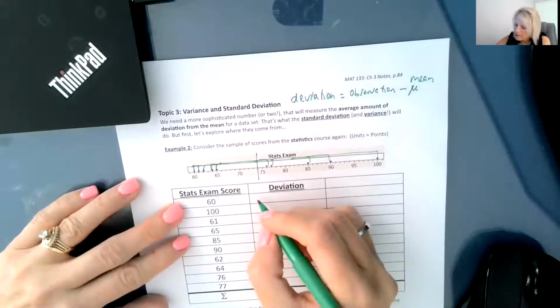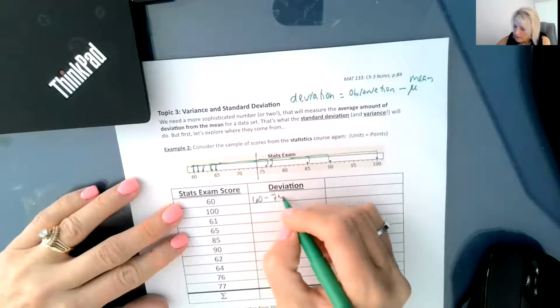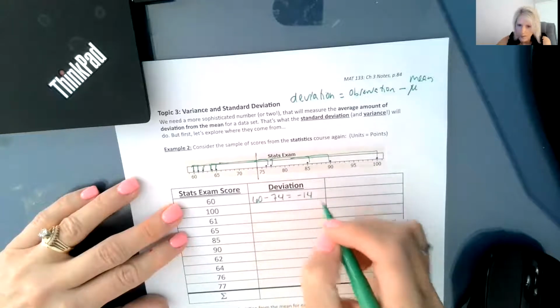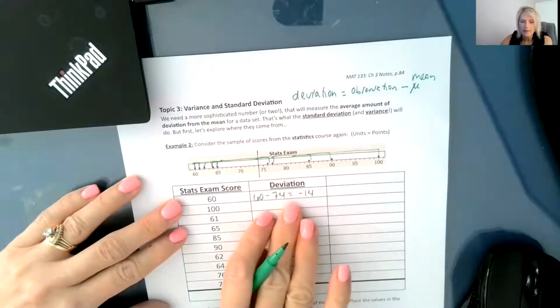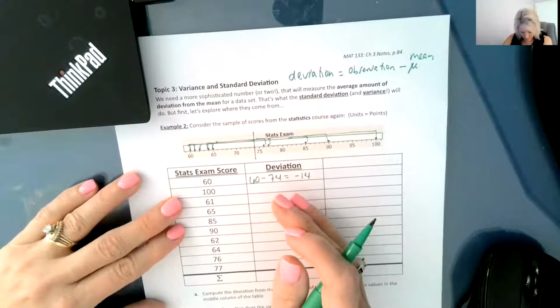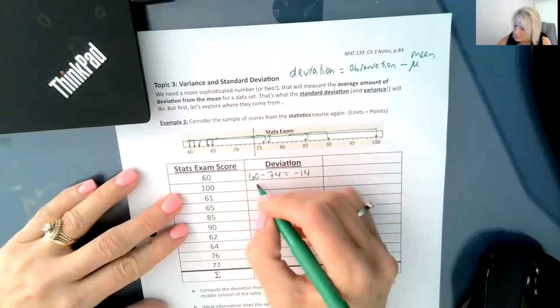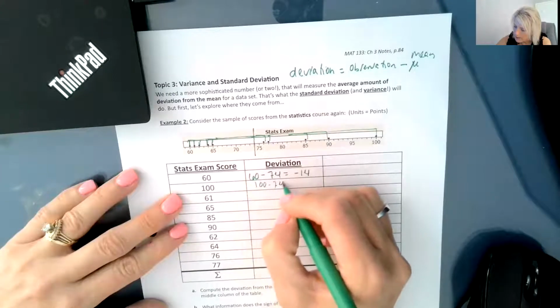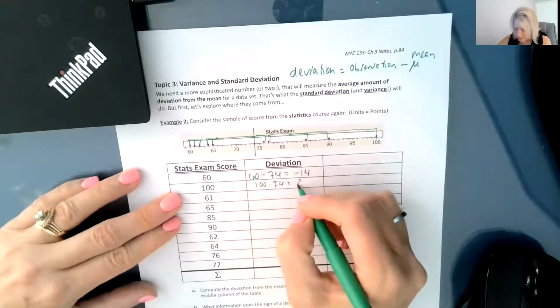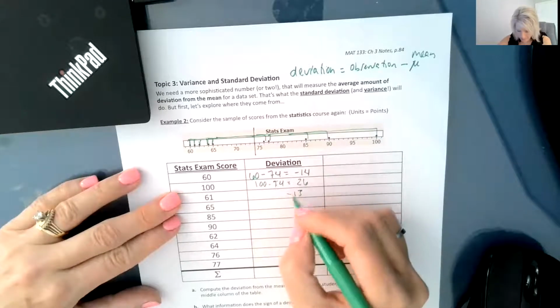So for this first student, their observation was 60, and we subtract the mean, and we get a negative 14. So it's always important that you're consistent. Sometimes you'll get a negative. Let's think about what those might mean. The next student, when we subtract the mean from the observation, scored above the mean, right? So I'm just going to fill in each of these.